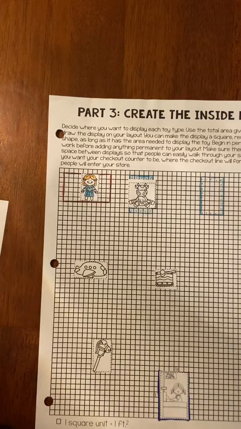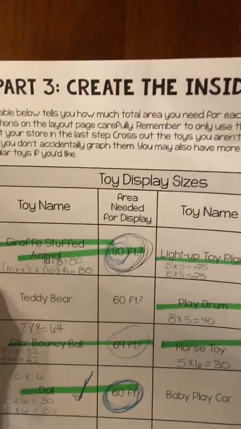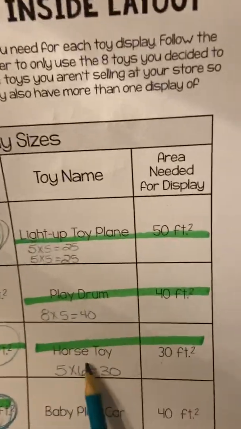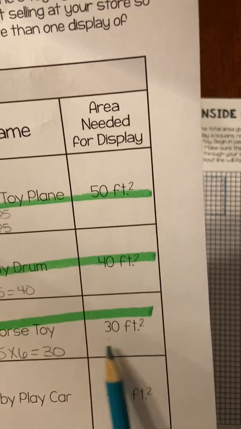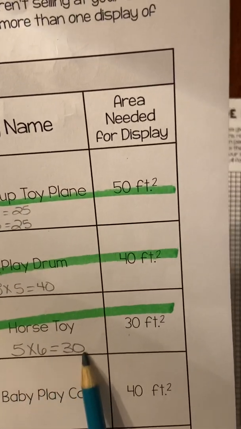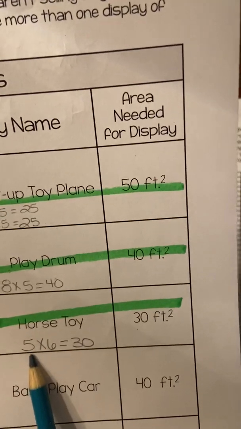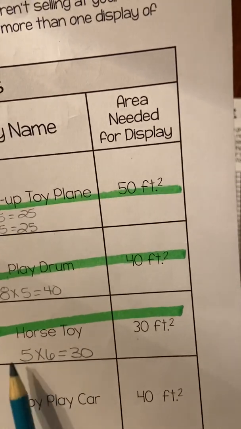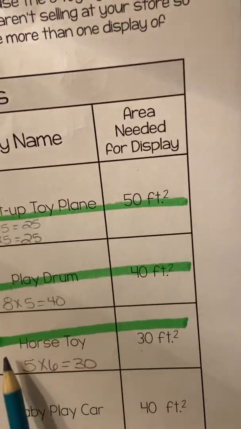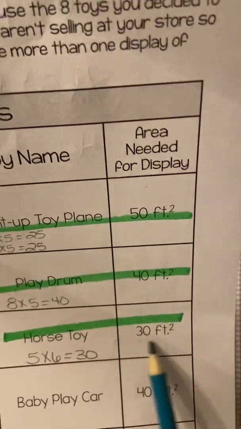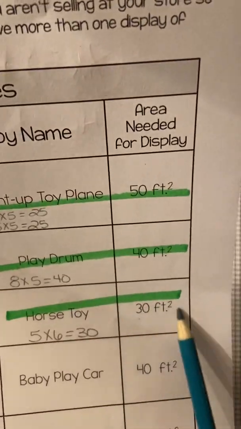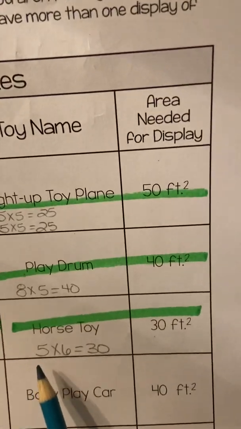All right, so I'm gonna look at my chart again, and the horse is right here. See, horse toy, I need 30 feet squared. Well, I've already thought, okay, 5 times 6 is 30. I could break that down using distributive property and say 5 times 3 plus 5 times 3, which would be 15 plus 15. But in this case, I'm just going to do one big display in my store, and I need 5 rows of 6.